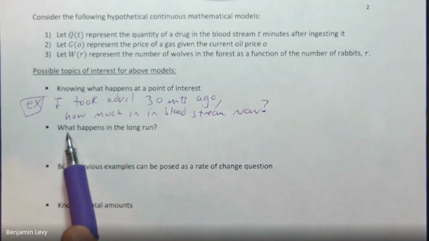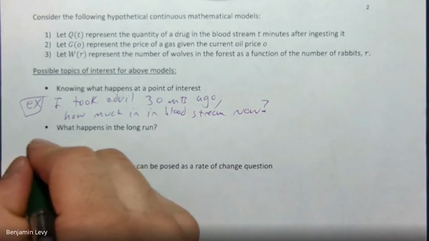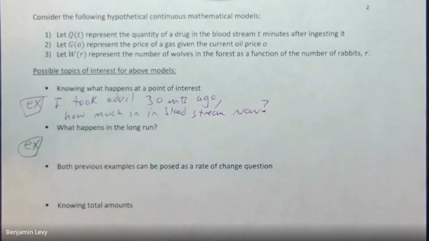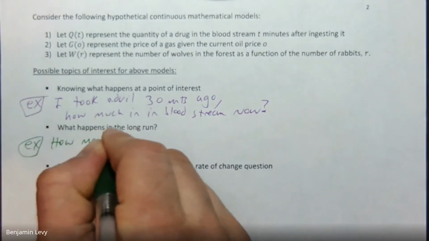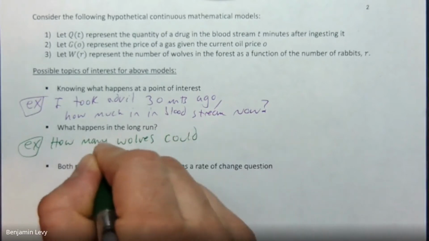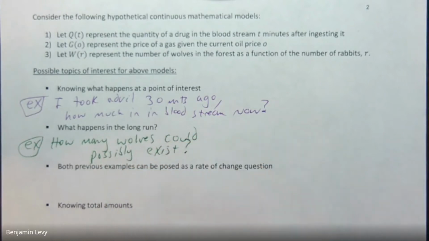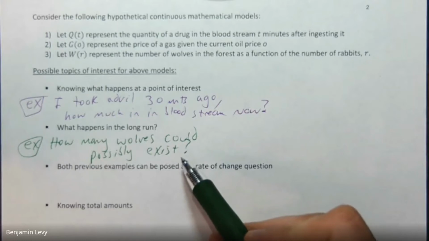That's different than this next question, which is what happens way down the line in the long run. So, for example, let's think about the wolf example, we might want to know how many wolves could possibly ever exist. So how many wolves could there ever be out there? And so if wolves are a function of rabbits, we would want to make rabbits really, really big and see how many wolves could result from that, right?